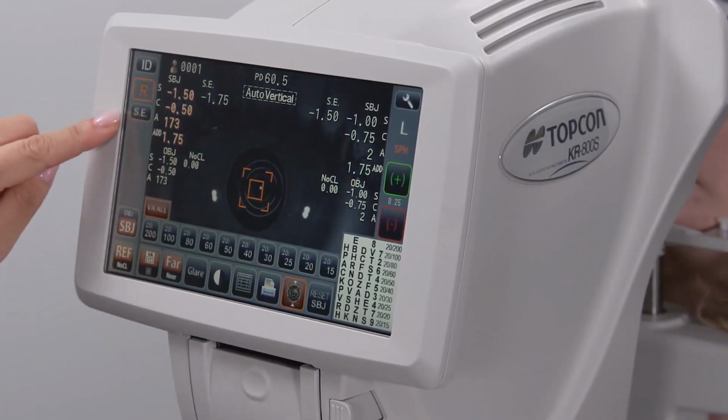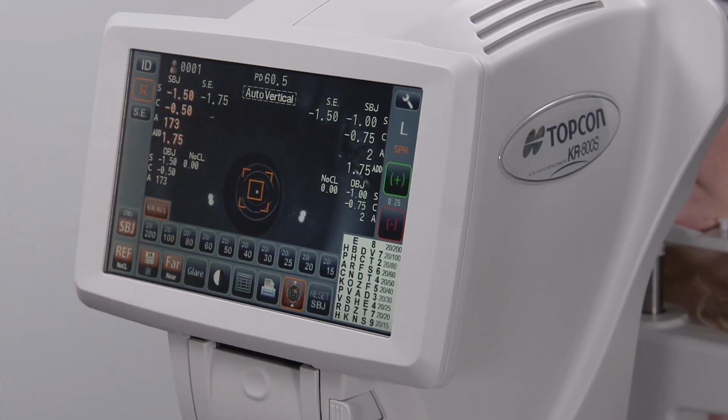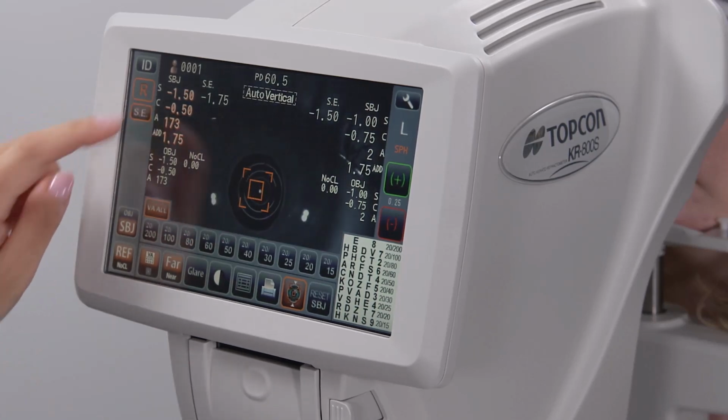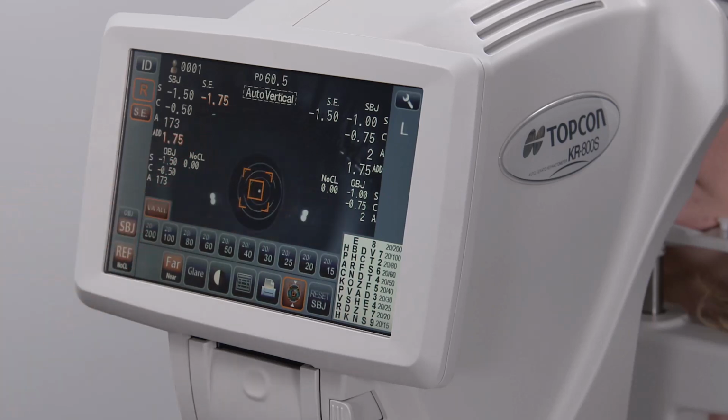The spherical equivalent icon can be used to convert the patient's autorefraction into a spherical equivalent. This feature can be used to show a cataract patient the difference between choosing a premium toric IOL by having the spherical equivalent icon off and a basic spherical IOL by turning the spherical equivalent icon on.